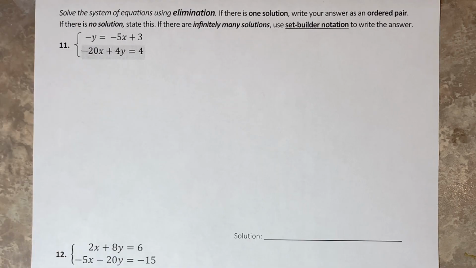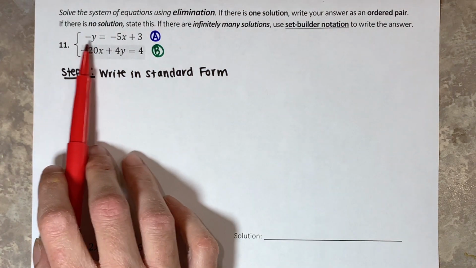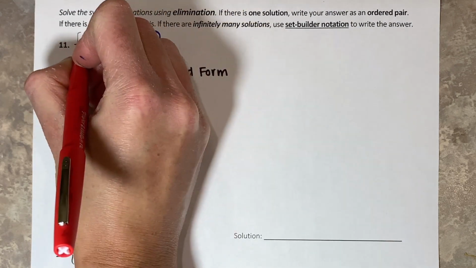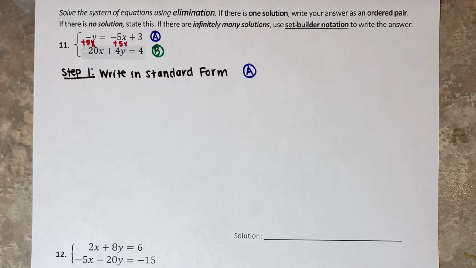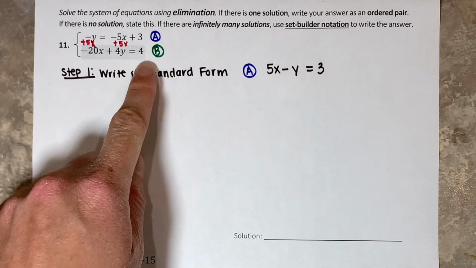For our last 2 problems, we will see how to solve problems using elimination, where we end up with either no solution or infinitely many solutions for our answer. When we're solving using elimination, for step 1, we need to write our equations in standard form. To write equation A in standard form, let's go ahead and add 5x. That will leave us with, and it looks like equation B is already written in standard form.